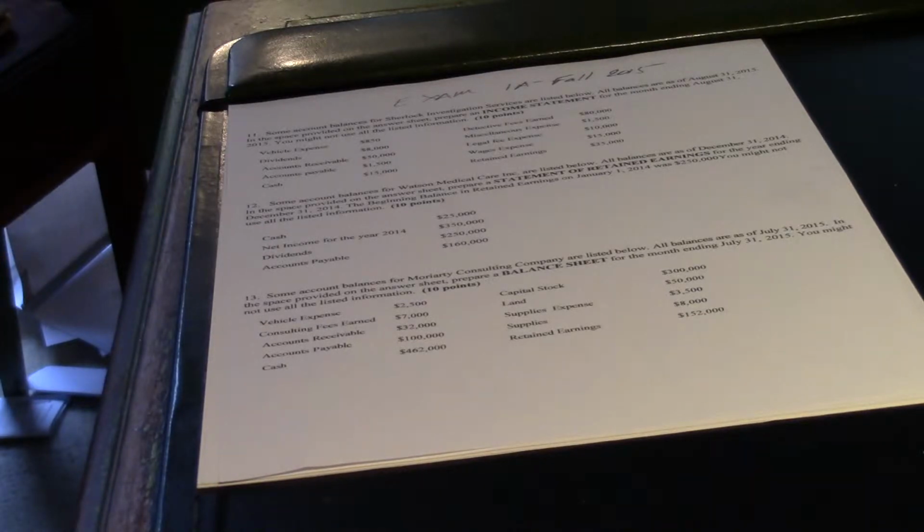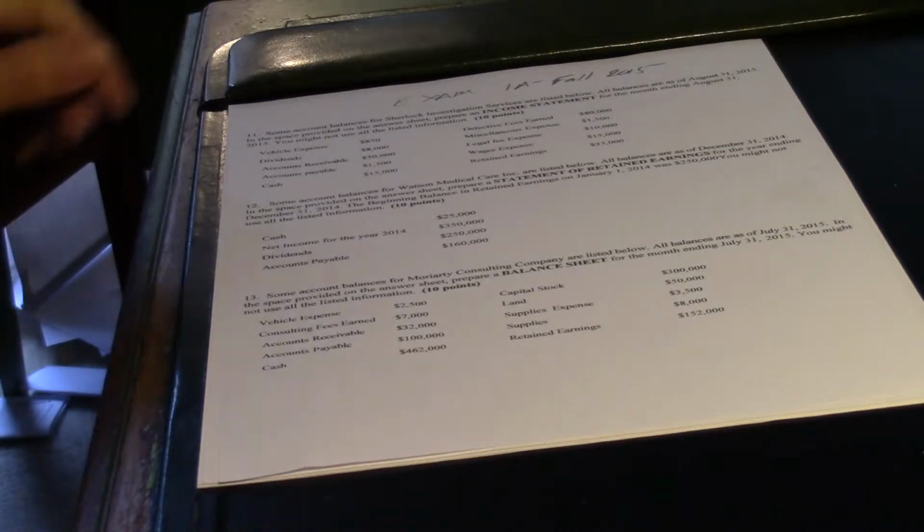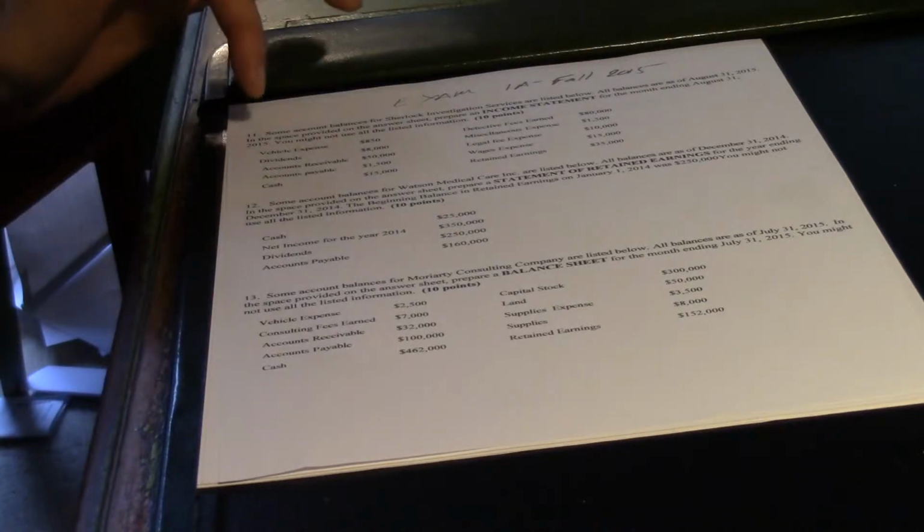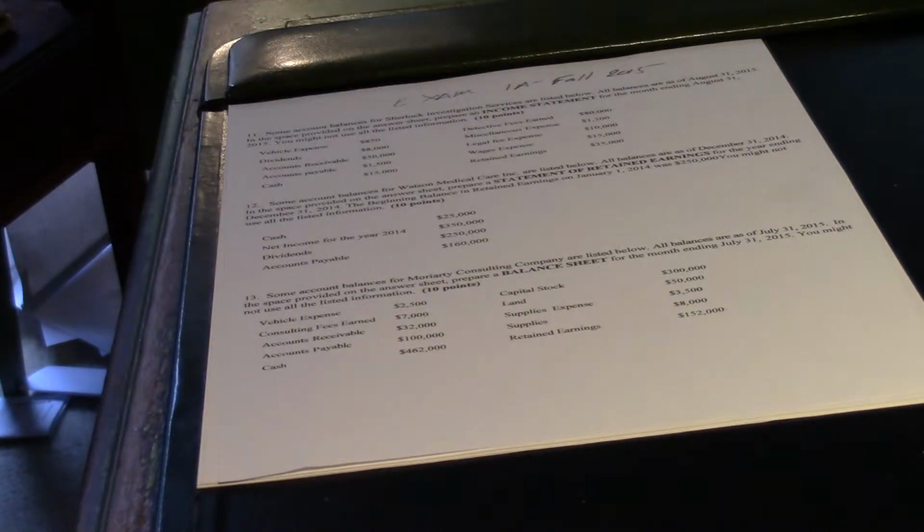If not, it's certainly out in Blackboard, and you can print out the exam and its answer key and follow along. This is how you work these problems. All right, so I'm going to work problem 11 first. And problem 11 is just doing an income statement.